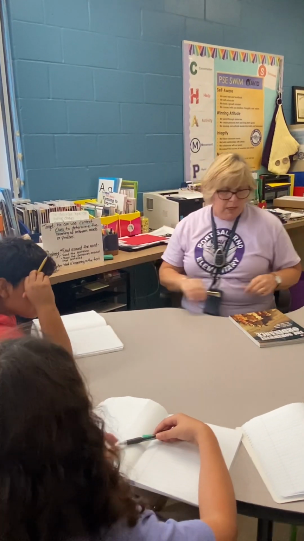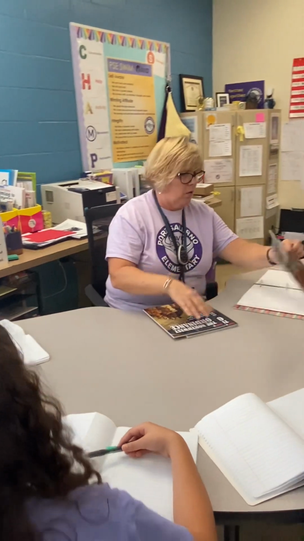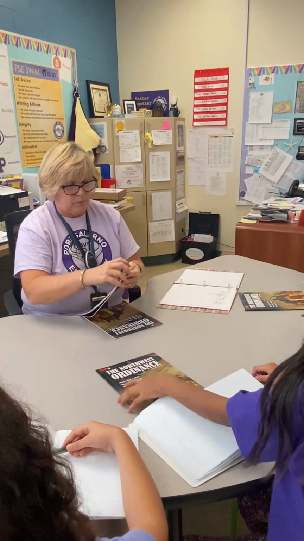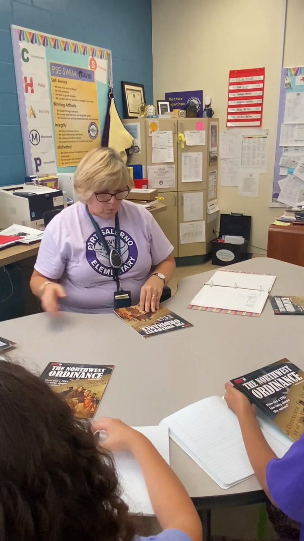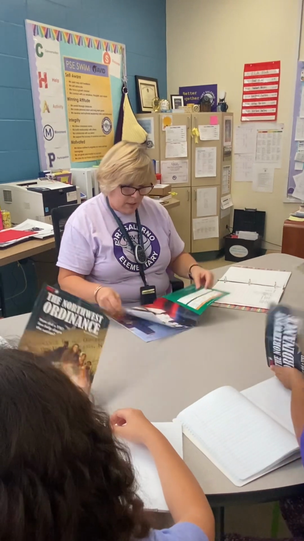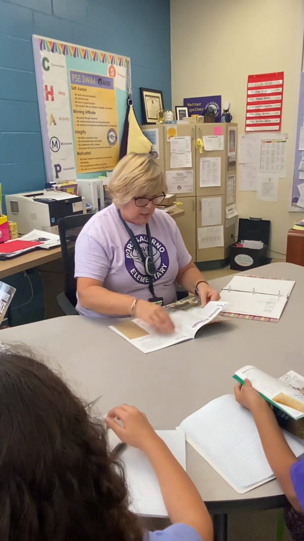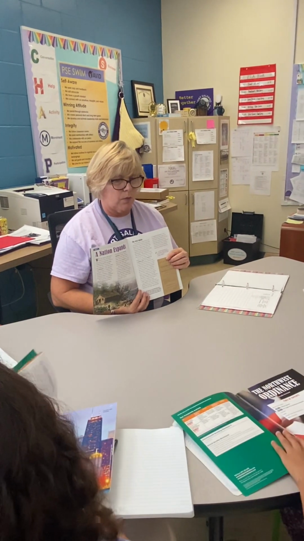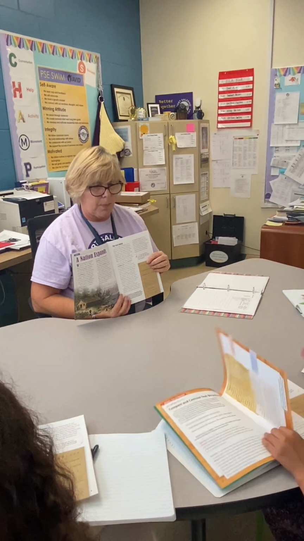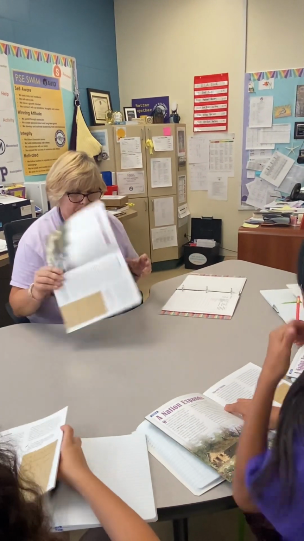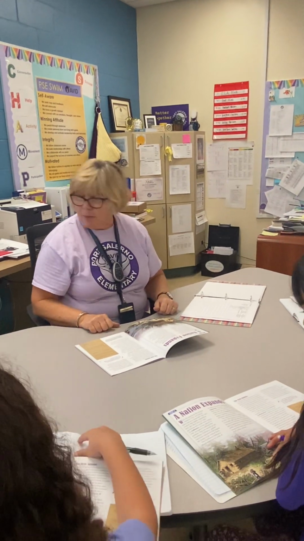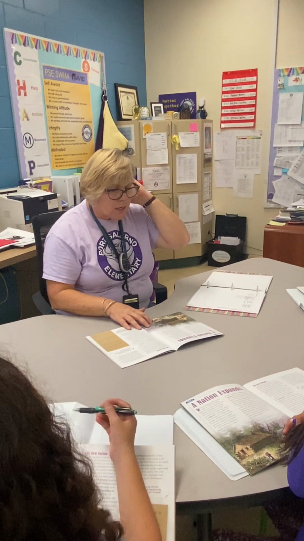We're going to take a look in this book called Northwest Ordinance. All right, we're going to start in the section on page 4 that says A Nation Expands. So everybody turn to A Nation Expands. I'm going to model for you how I use the context clues in the first paragraph, and then you will try it in the second paragraph. Sound good? All right.